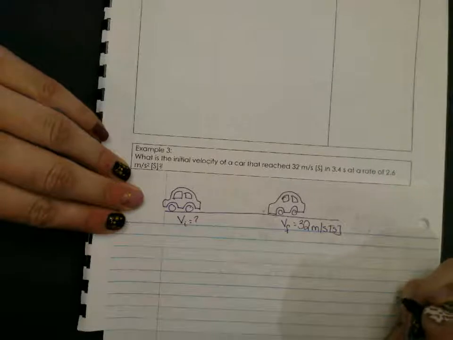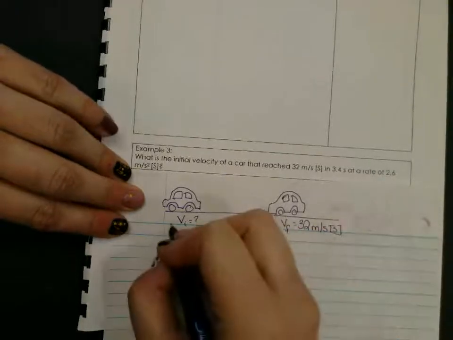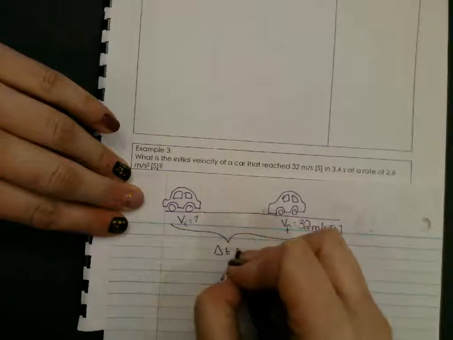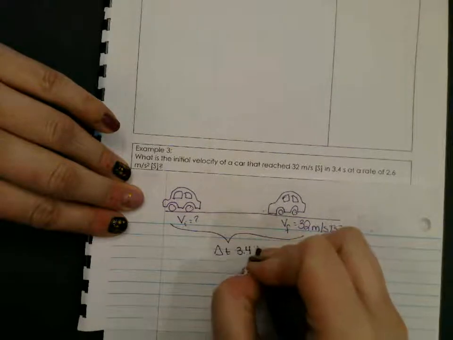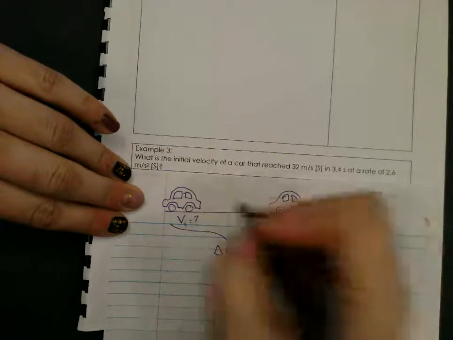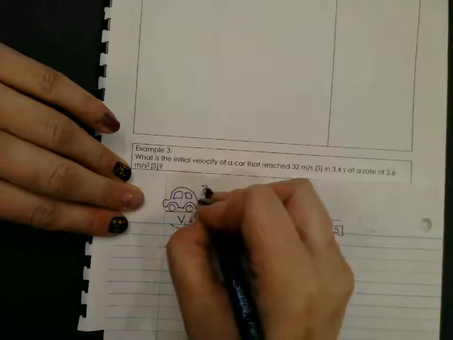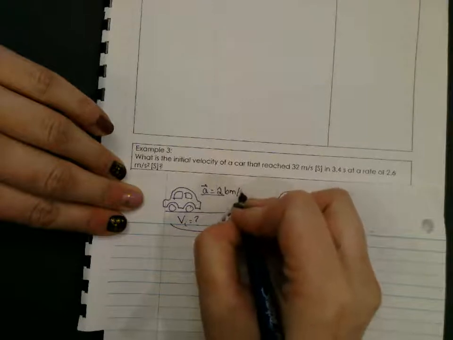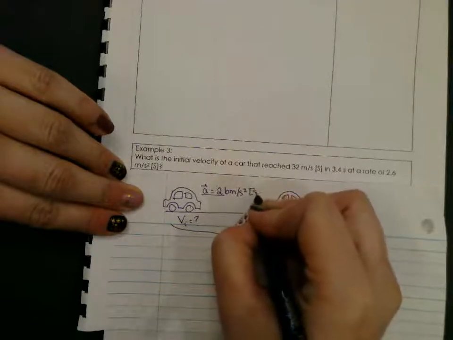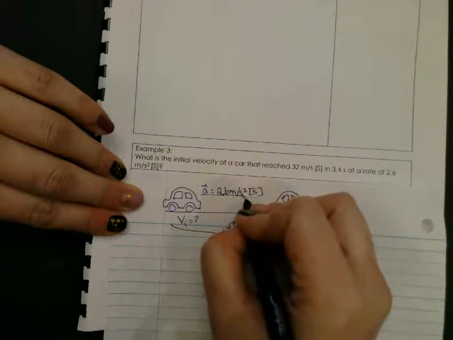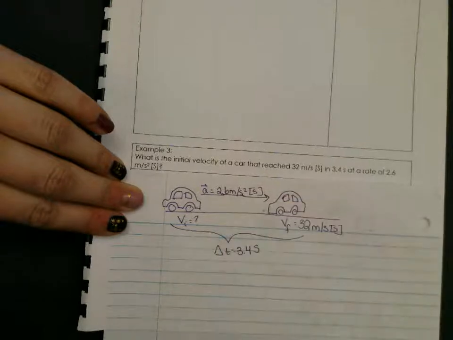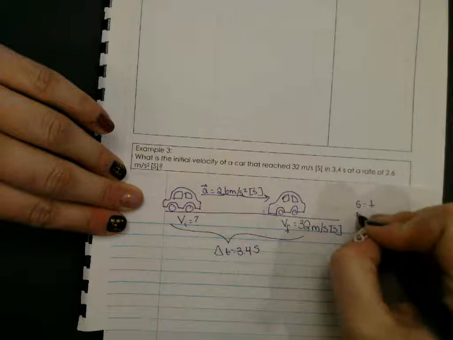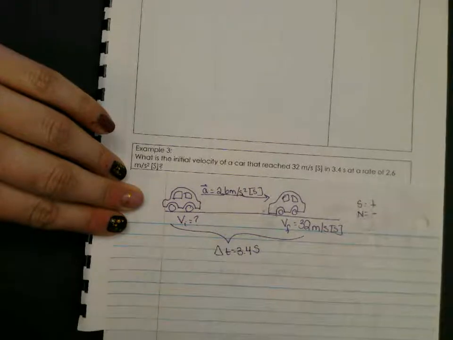In 3.4 seconds, so our change in time is 3.4 seconds. And we know our rate, or our acceleration, was 2.6 meters per second squared south. So we're heading this way. I'm going to set south as positive and north as negative.